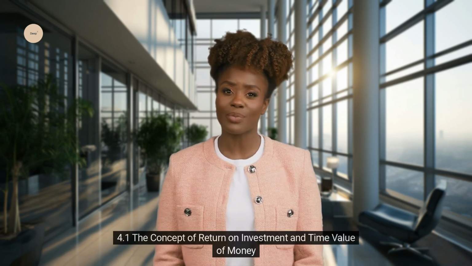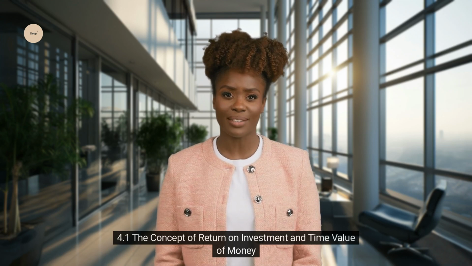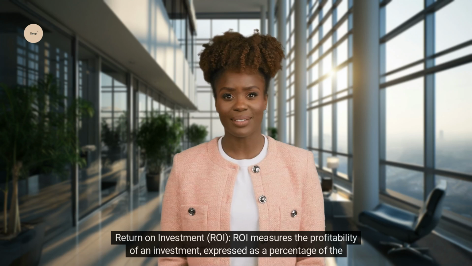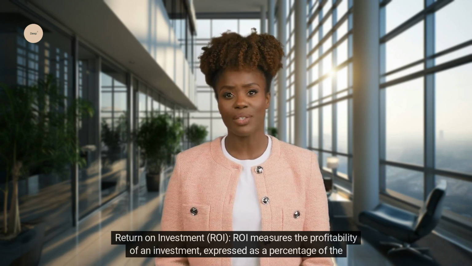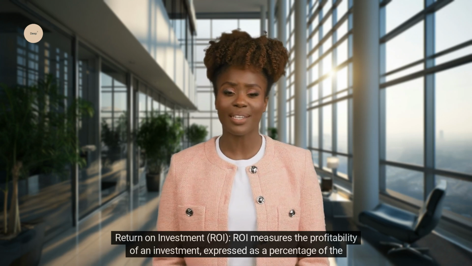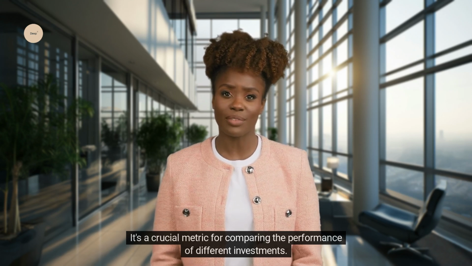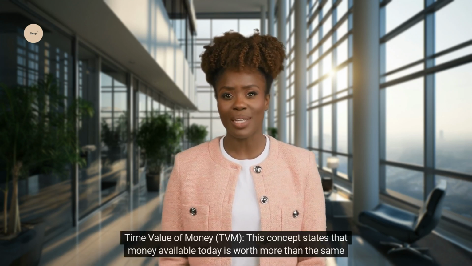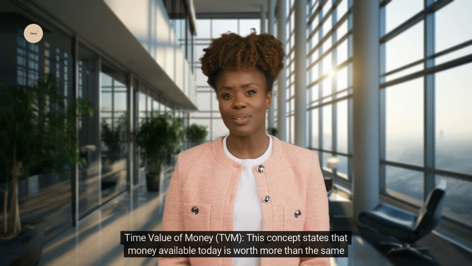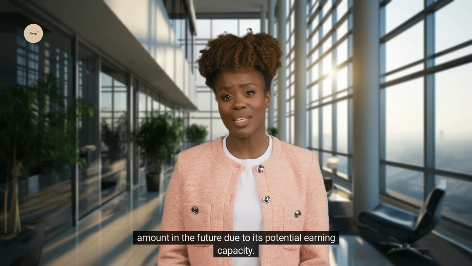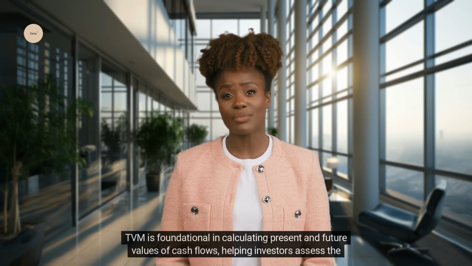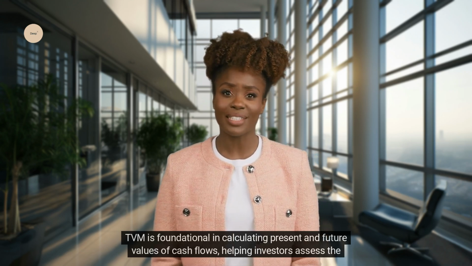4.1. The concepts of return on investment and time value of money. Return on investment, ROI. ROI measures the profitability of an investment, expressed as a percentage of the initial investment cost. It's a crucial metric for comparing the performance of different investments. Time value of money, TVM. This concept states that money available today is worth more than the same amount in the future due to its potential earning capacity. TVM is foundational in calculating present and future values of cash flows, helping investors assess the value of investments over time.